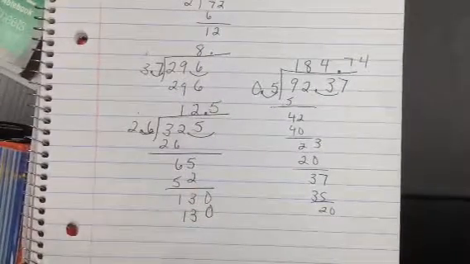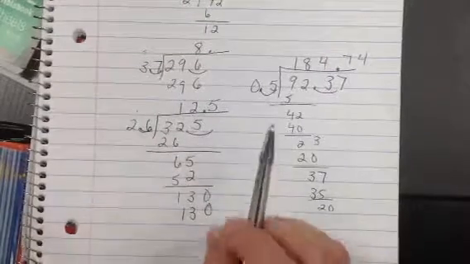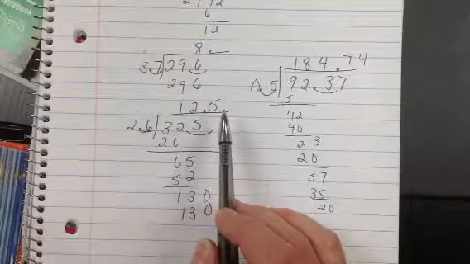Alrighty, that is really all there is to dividing a decimal by a decimal. I think you're ready to go.